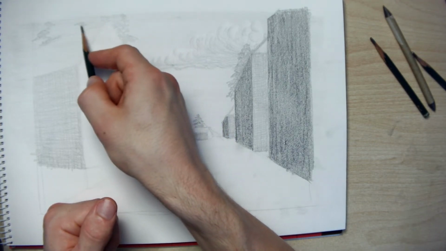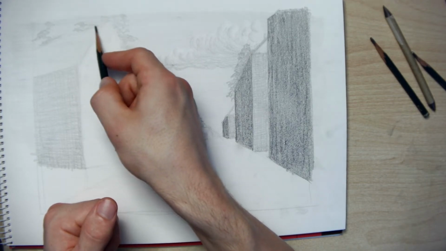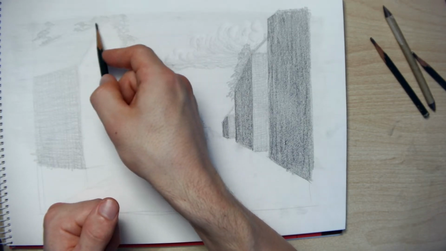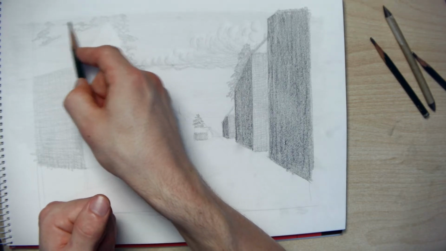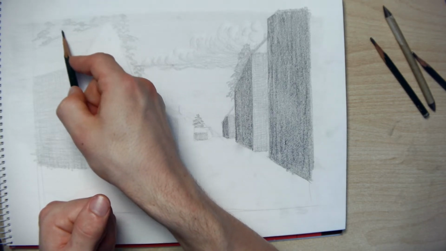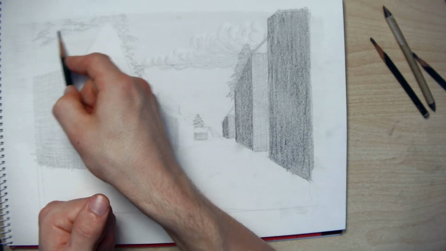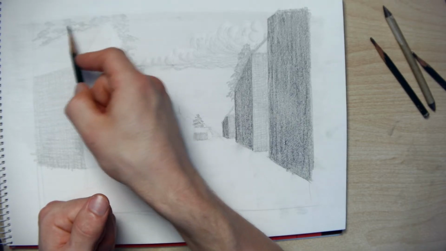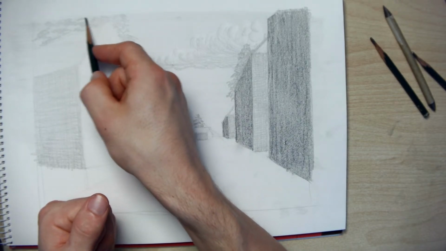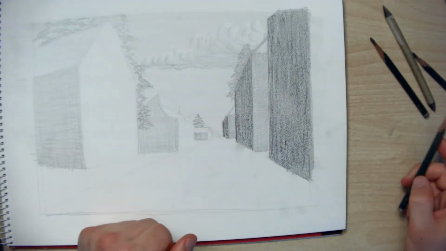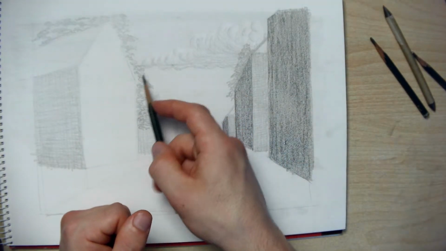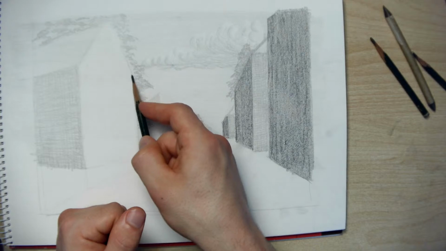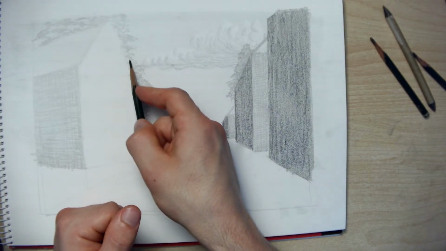So I'll just fill in this entire area with the leaves. Gotta fill it in right here as well.